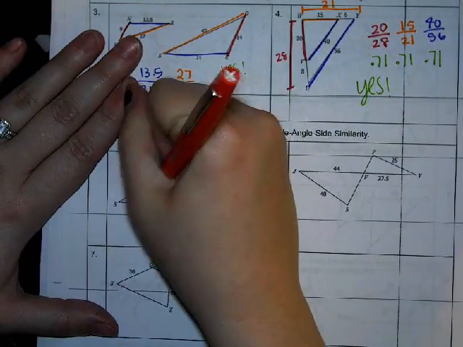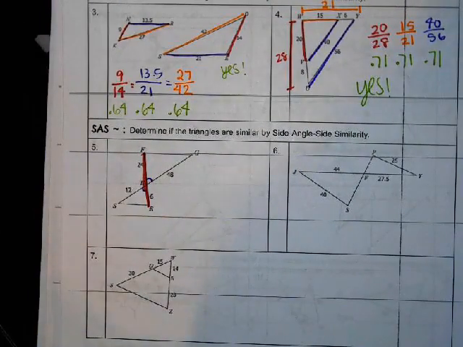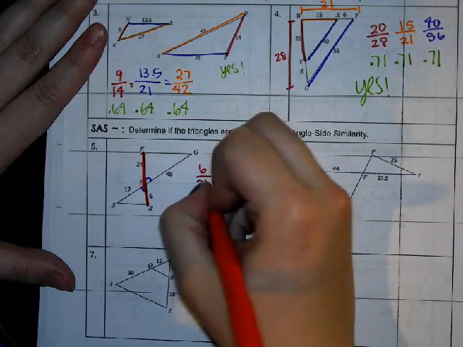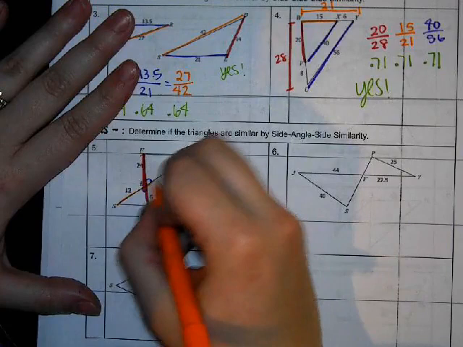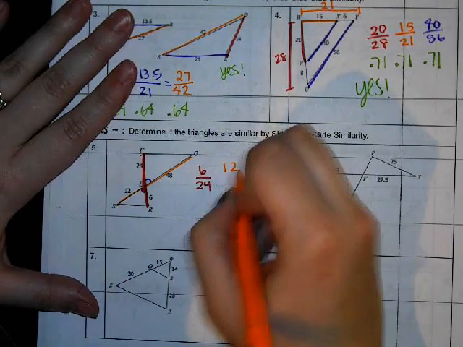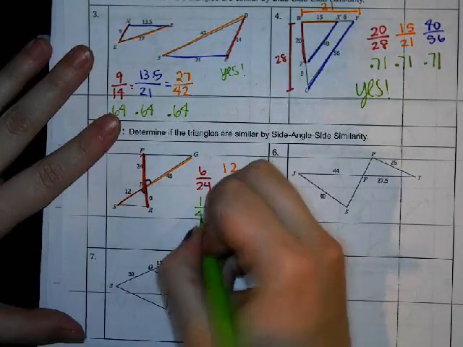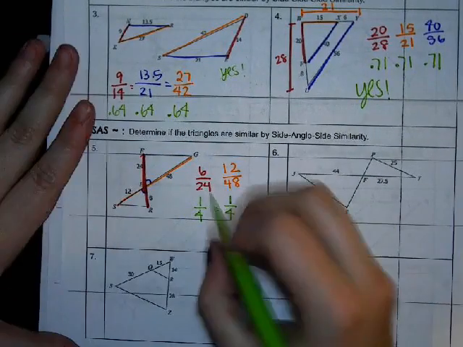They connect to make this line, so I can kind of double check myself to make sure they've connected to make that line. So I've got 6 to 24 for one of them. Now my second one would be this other side, 12 to 48. Both of these reduce to 1/4. Because they are the same and there is that included angle, this is a yes. This is a side angle side similar triangle.